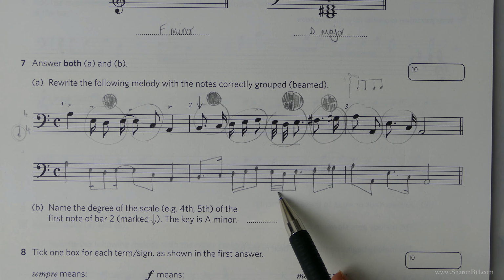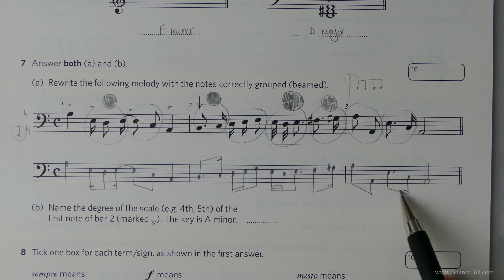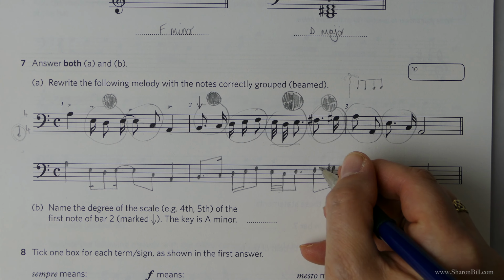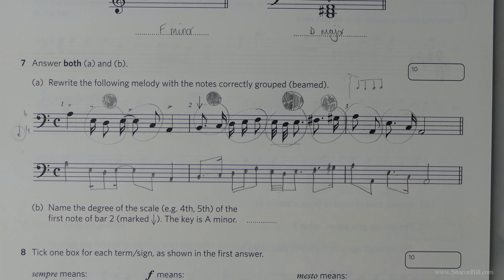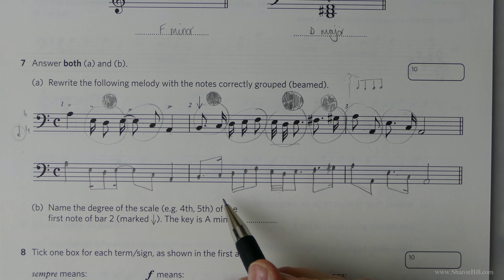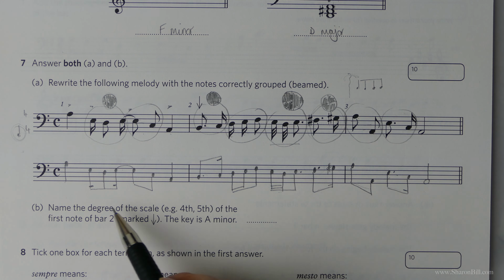1, 2, 3, 4. 1, 2, 3, 4. Better just make sure I put a dot there. Just double check I've not missed anything else. And there we go, that's that. So let's look at the last little part of this.